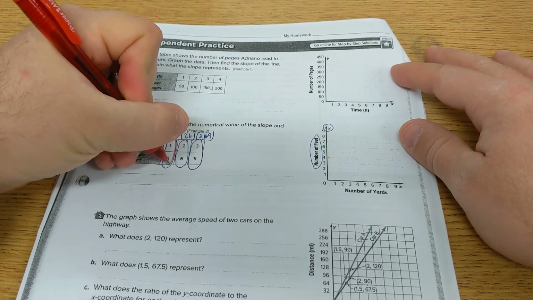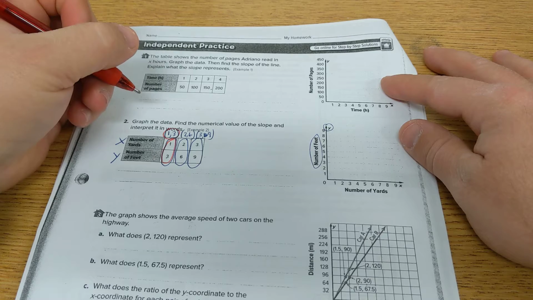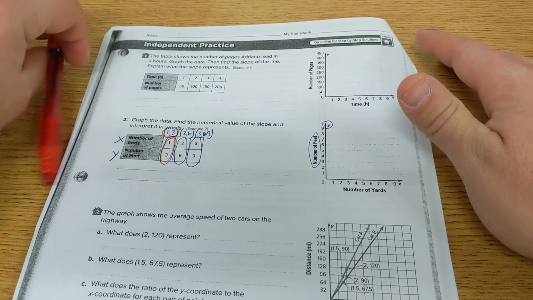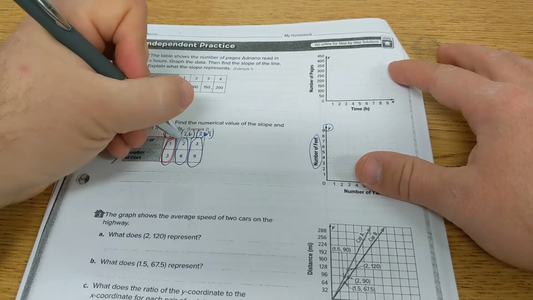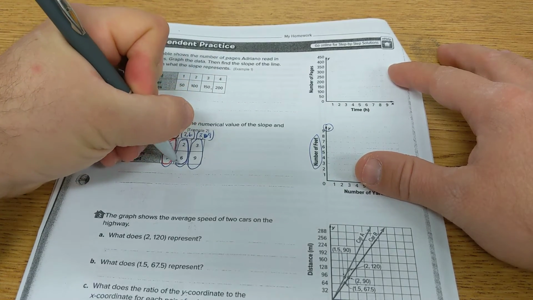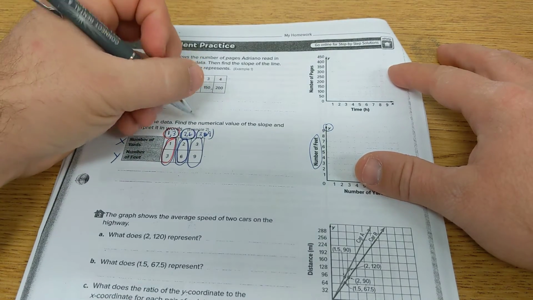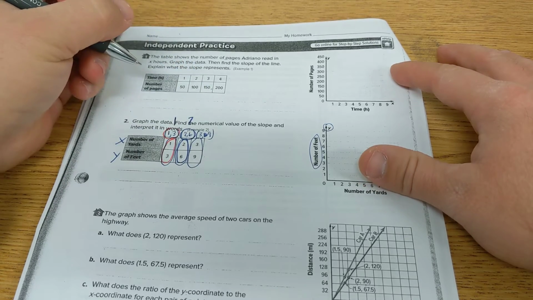Now, the first point that's given, we're going to use that, or whatever ordered pair is given first, and then we will be using whichever the second one is. So I can just use this second one. So this is the second point, this is the first point.